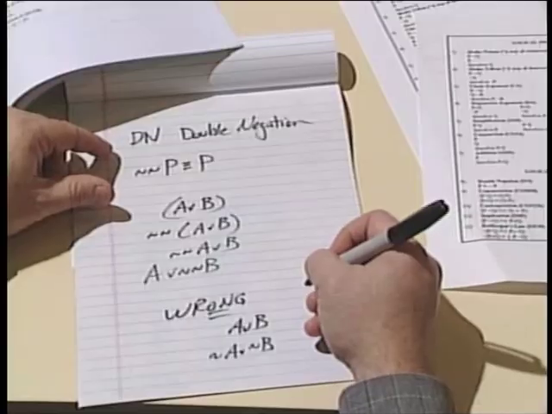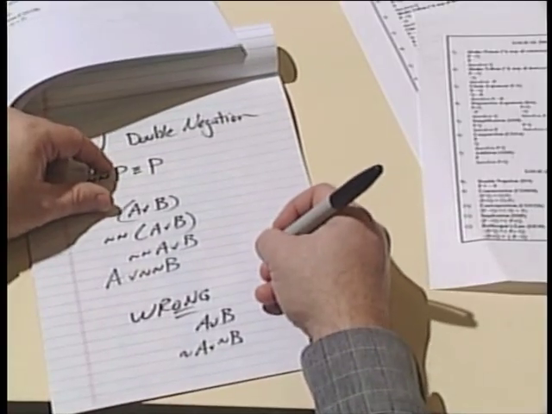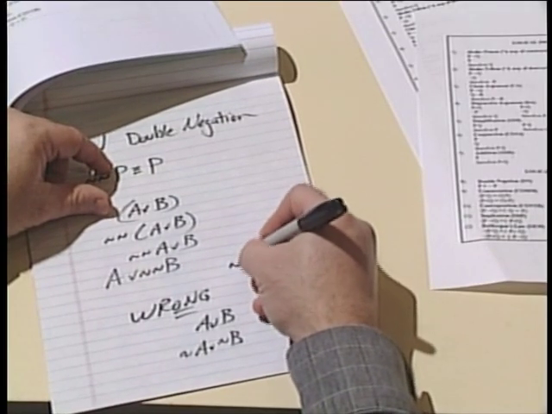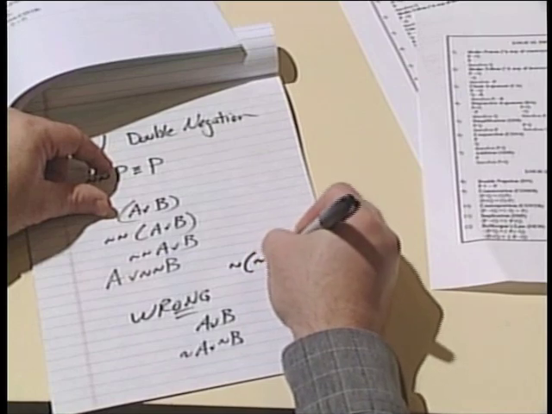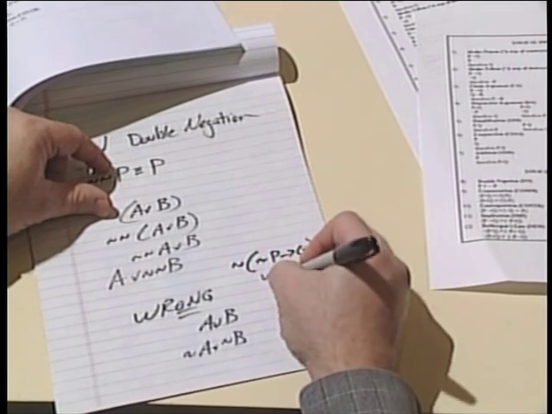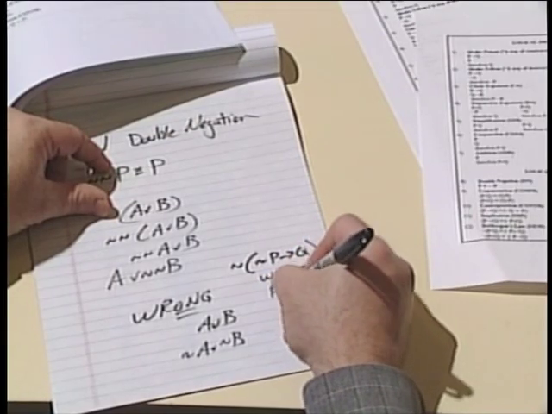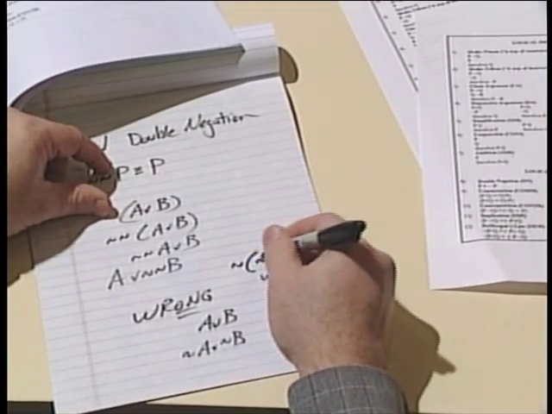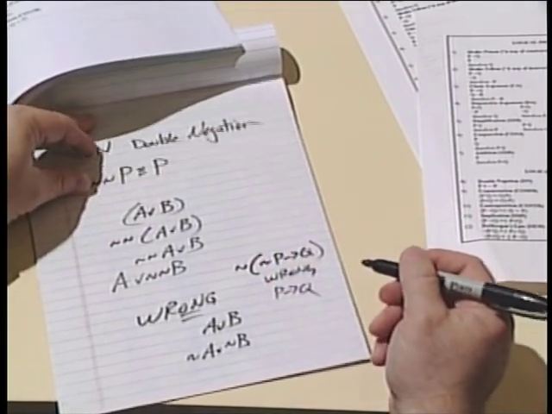I can also take them away, but I have to take them away in pairs. So if I have not P arrow Q, it would be wrong to take both of those away and just make it P arrow Q. They have to be touching, and here they're not touching.